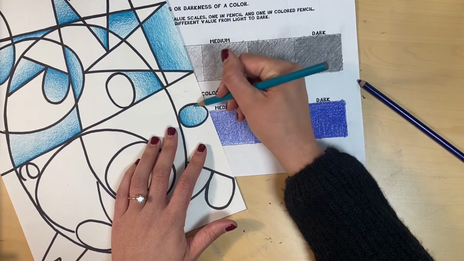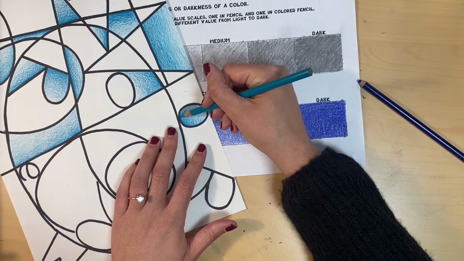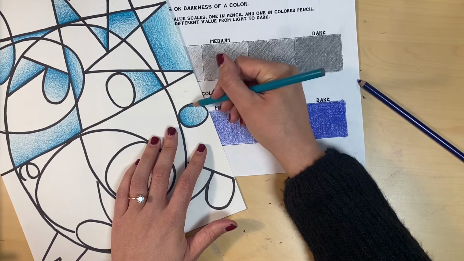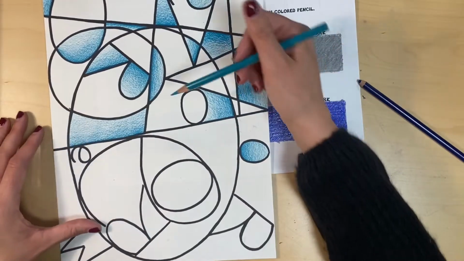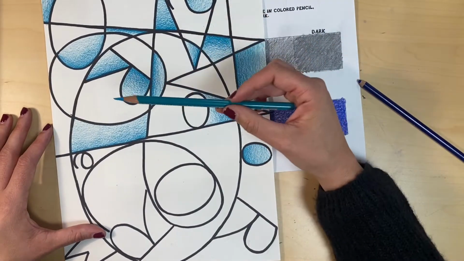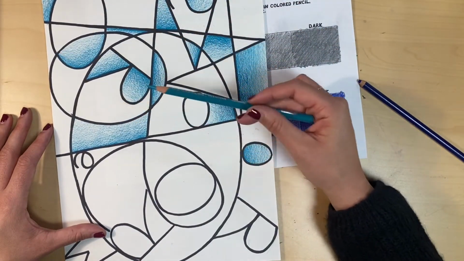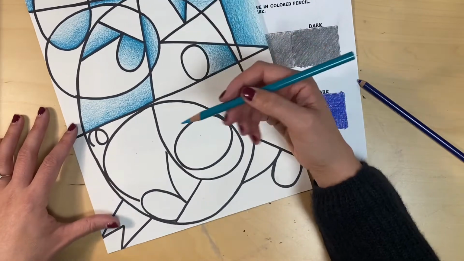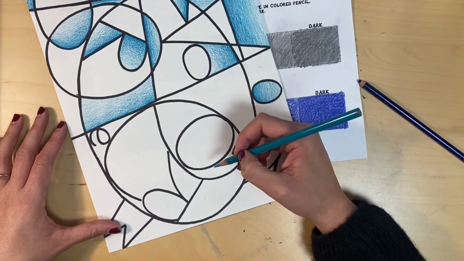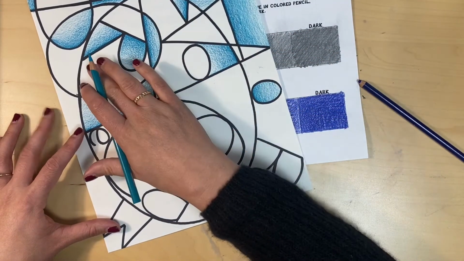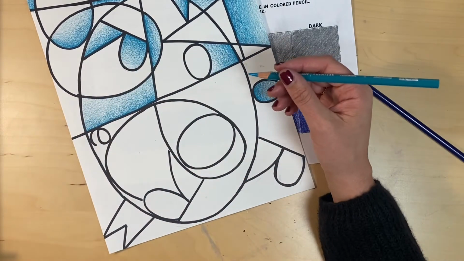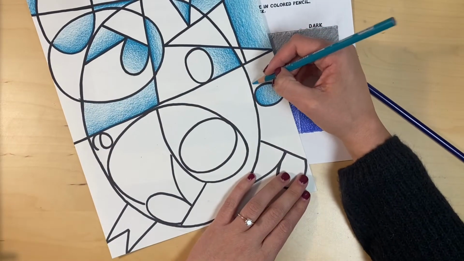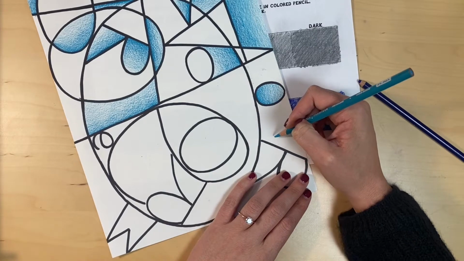So it doesn't matter what side is dark, you pick, but one side is dark to medium to light. And I like to work with one color at a time. Notice that I've colored in all of these shapes with this blue-green. I'm going to continue doing blue-green around my paper, and then I can use another color on some of the other shapes.